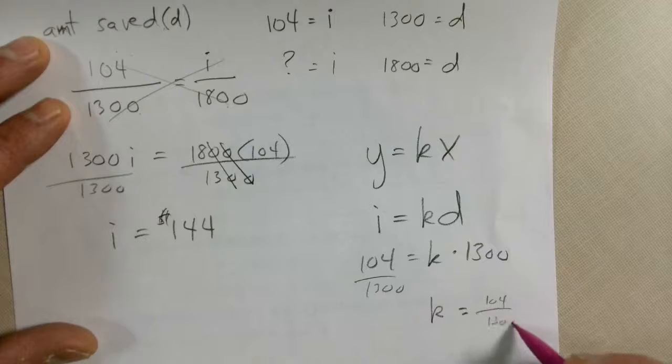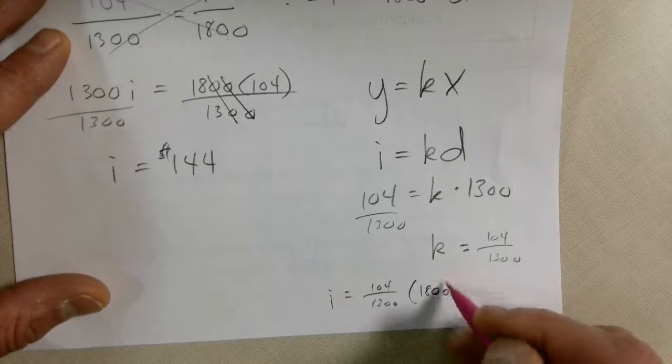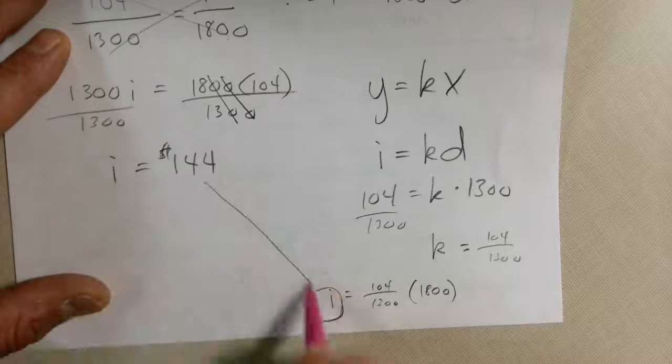And then you plug it in. Interest is equal to 104 over 1,300 times the $1,800 for the new one, and then you'll get the same thing, $144.